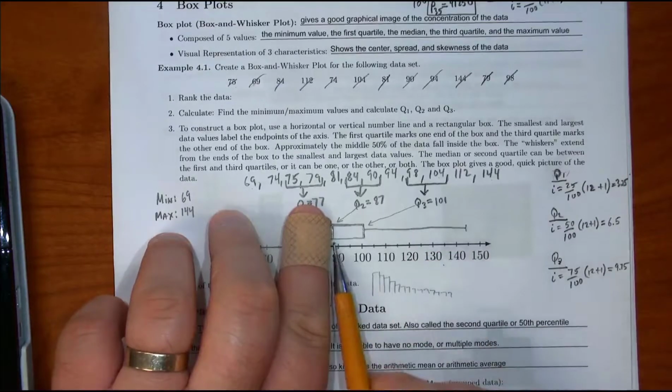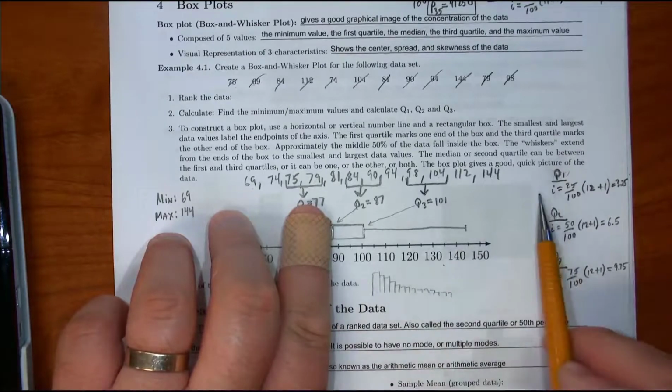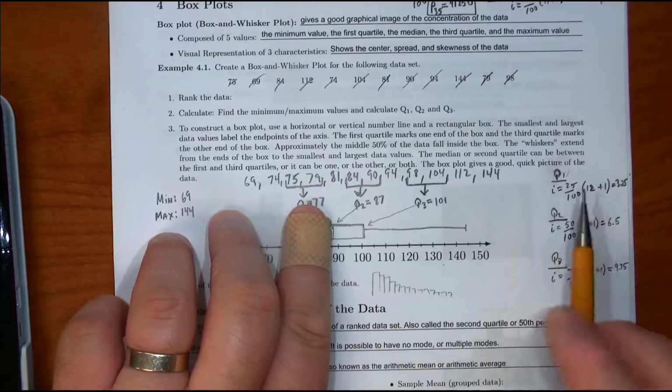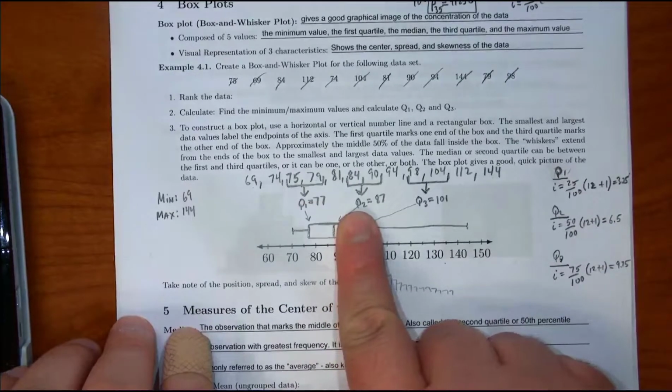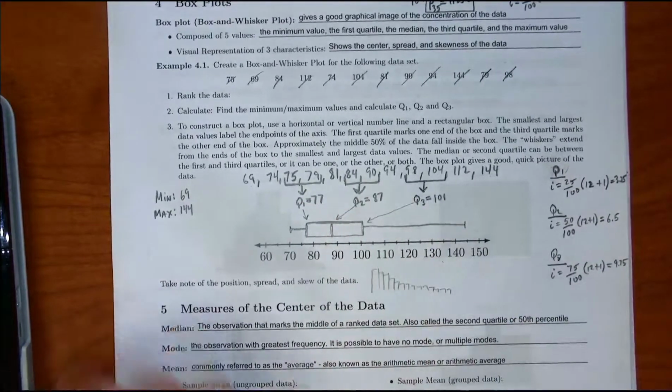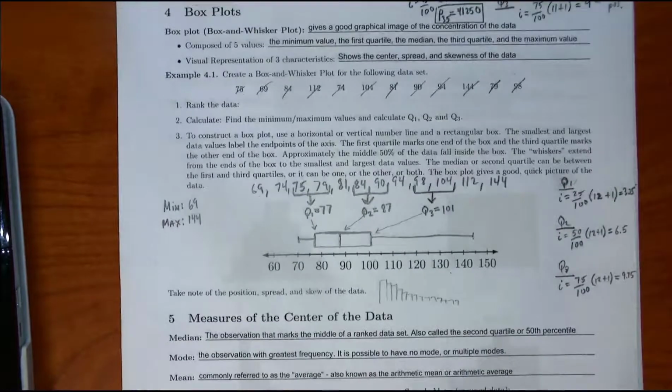Looking from Q2 to the right, that's wider than Q2 to the left. So it's going to have skewness on the right-hand side. Okay? So that's a box plot, and they're pretty useful. I see them a lot in certain types of literature. So it's useful to understand what a box plot is telling you.